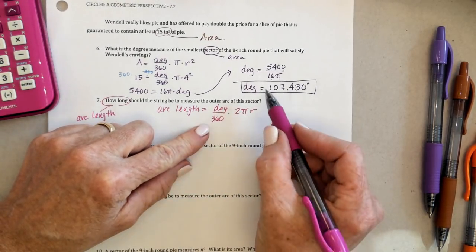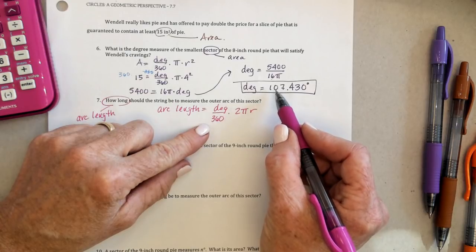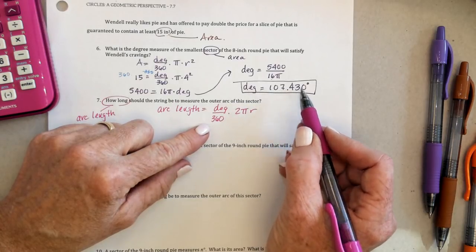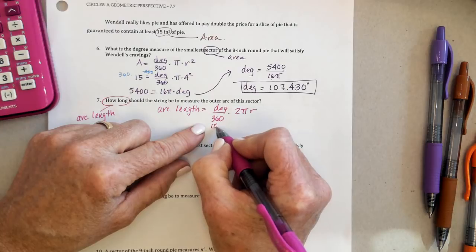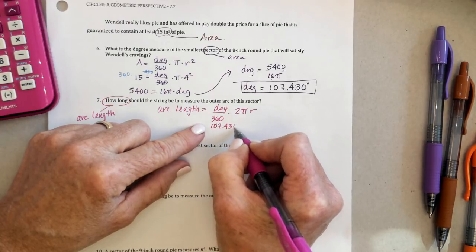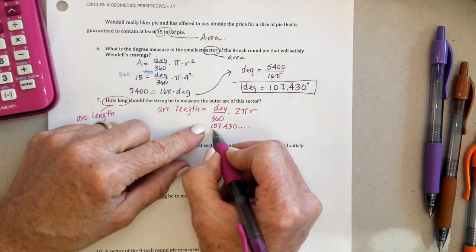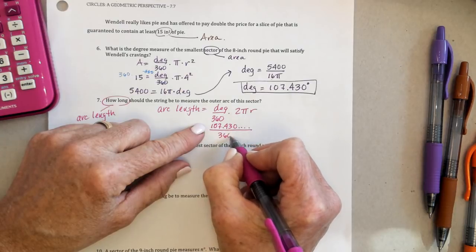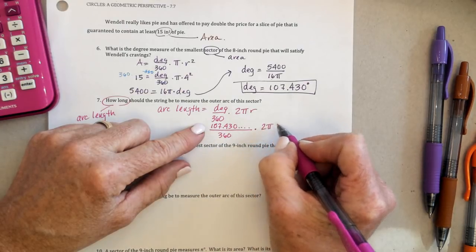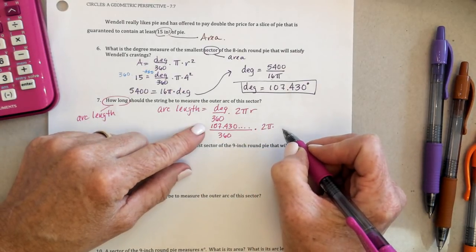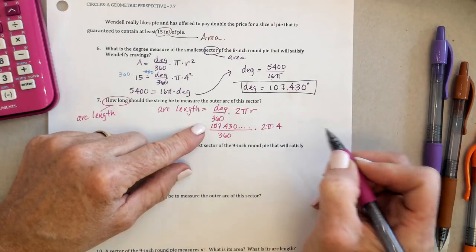Okay, now, there's your degrees right up there, but it wasn't exactly 0.430. So 107.430 over 360 times 2 pi times radius 4.